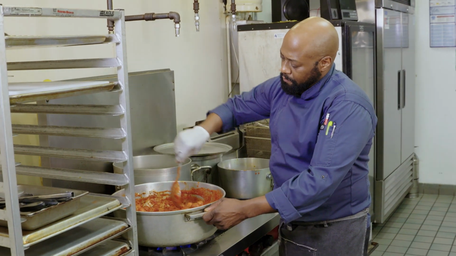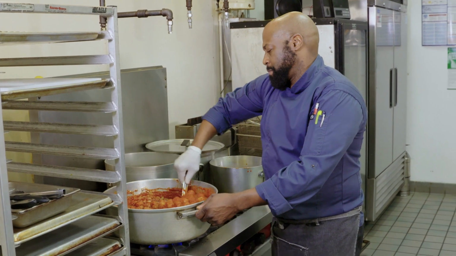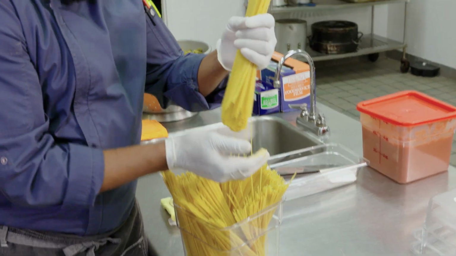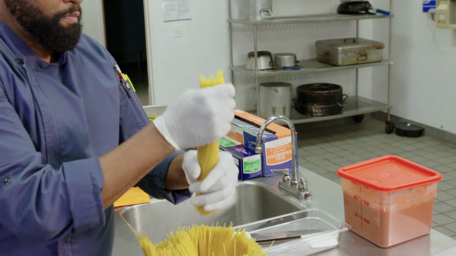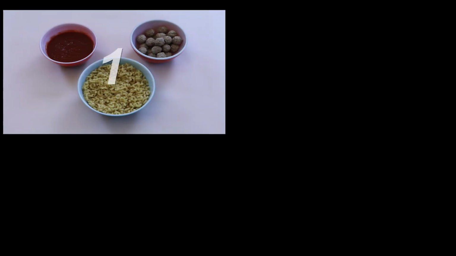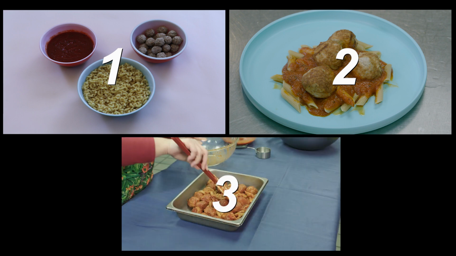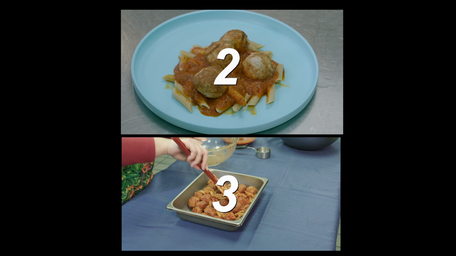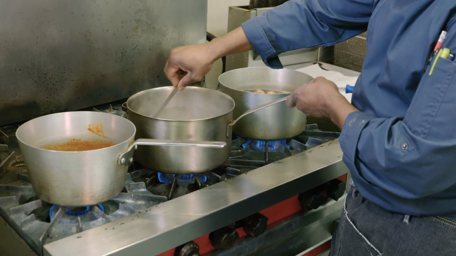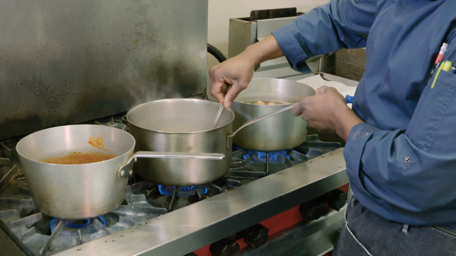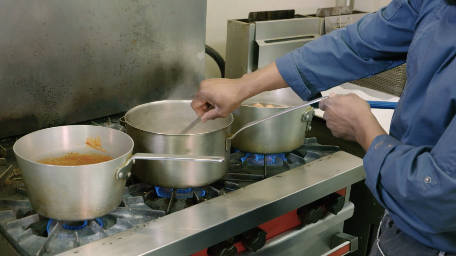In these different examples of CACFP meals with pasta, red sauce, and meatballs, which uses a standardized recipe? Example 1, Example 2, or Example 3? If you said 2 and 3, you are correct. With the first example, a standardized recipe is not needed because each food component is menued, prepared, and served separately.